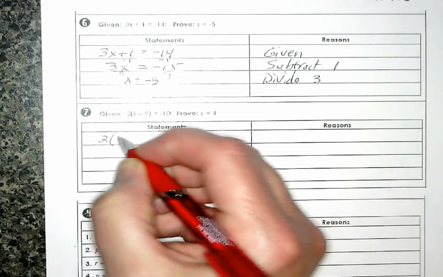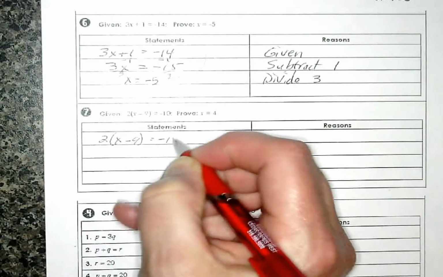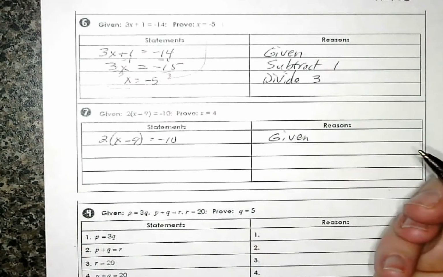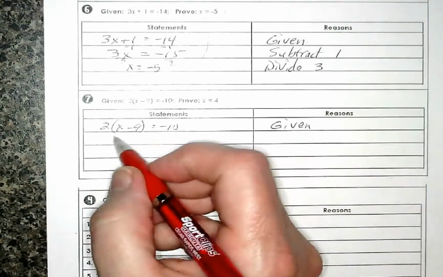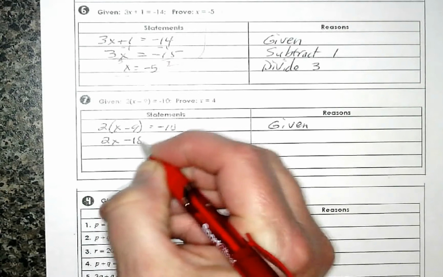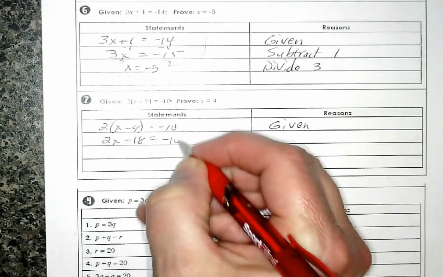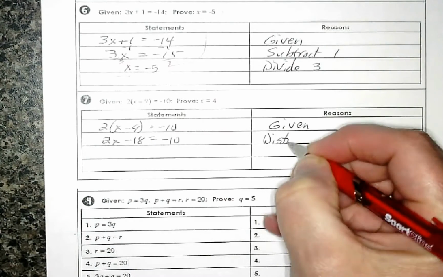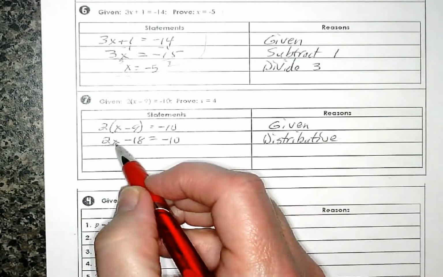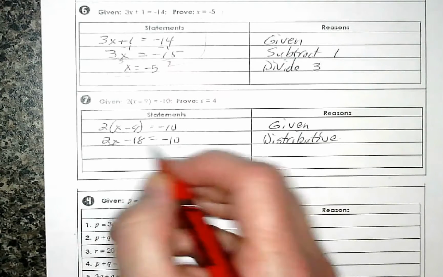2 times x minus 9 equals negative 10. Why? Given. You should never miss that on anything. So we can see right away that we need to do distributive property here to get rid of those parentheses. Here to get this 2x by itself, I'm going to add 18 to both sides.